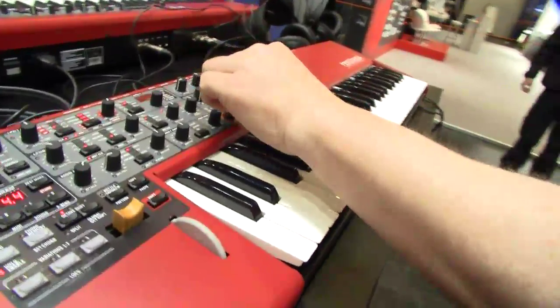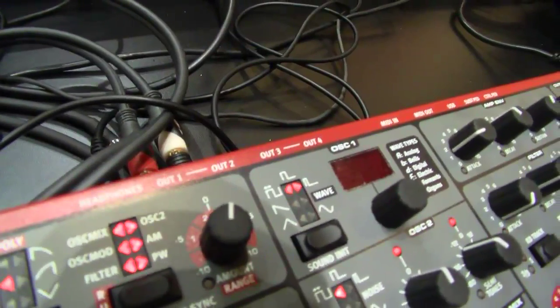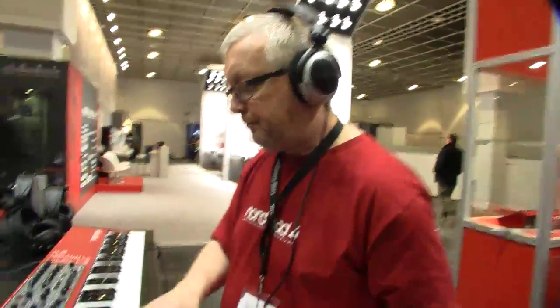How many voices have we got here? We have 20 voices to play with, and we have 4 parts, so you can have 4 sounds at once. There are also 4 separate outputs, if you want to take these out to separate channels in a mixing desk or for a recording or whatever. Yes, 4-part multi-timbral.